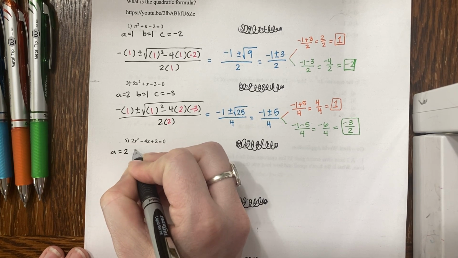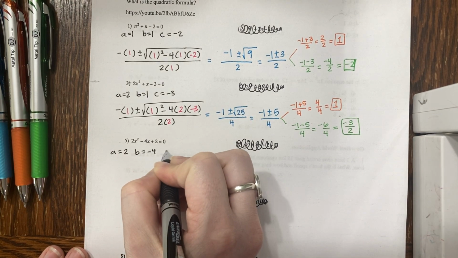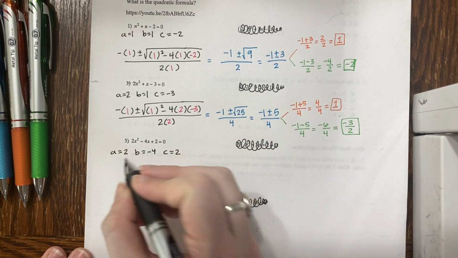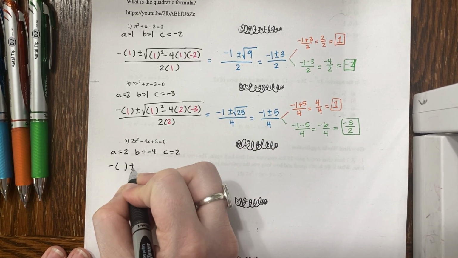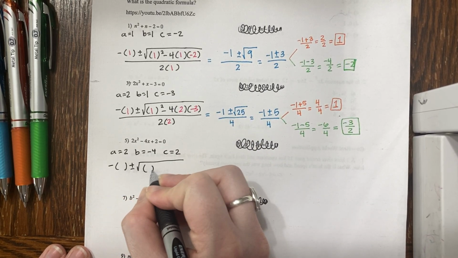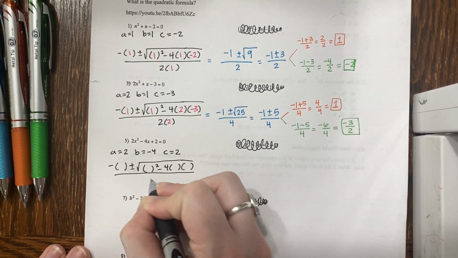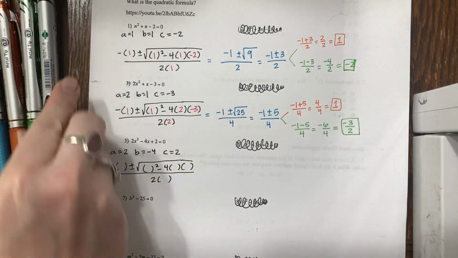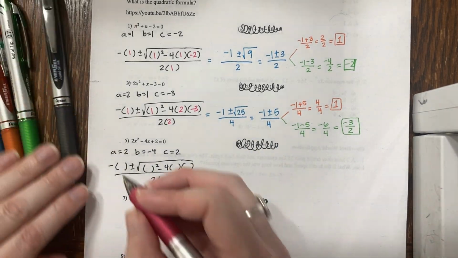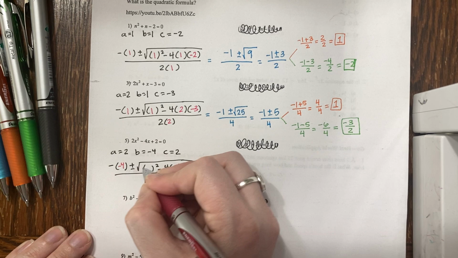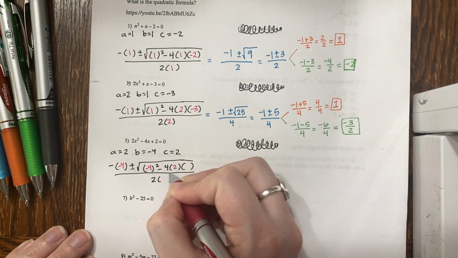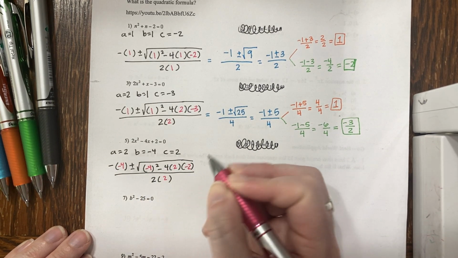A is a 2, B is negative 4, C is a 2. Negative b plus or minus the square root b squared minus 4ac all over 2a. Plug in b, a, c.